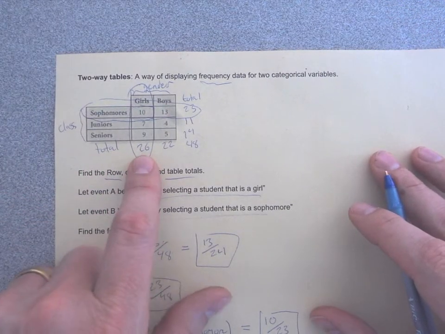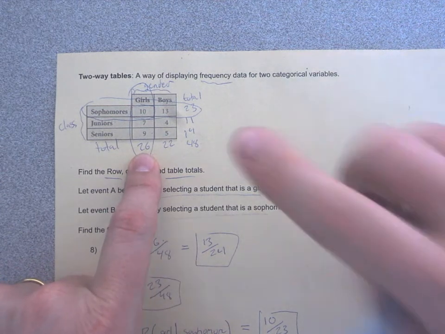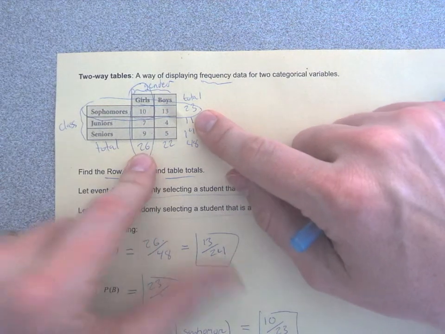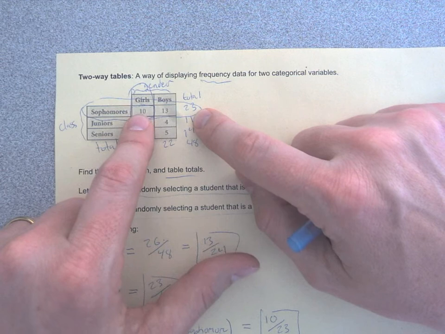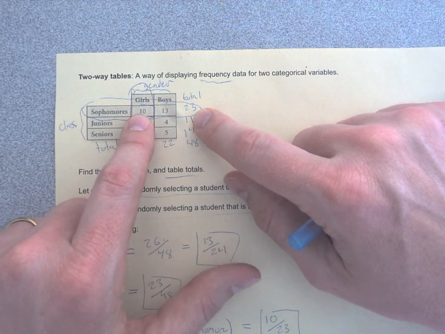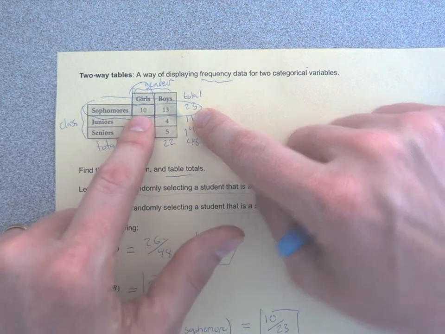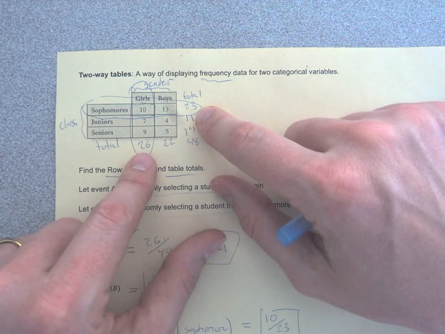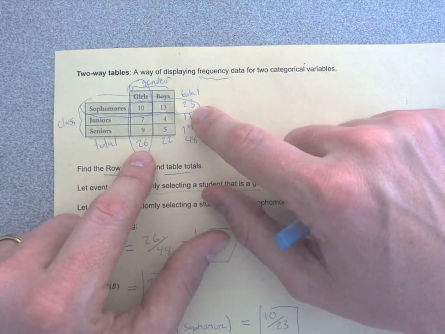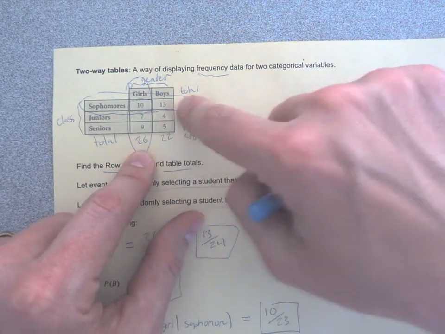But if you think about what we just did, we counted the 26 girls and we're adding that to the 23 sophomores, and we just double counted the 10 sophomore girls because we included those 10 in our total number of girls and we included those 10 in our 23 total sophomores. So we just double counted the 10.